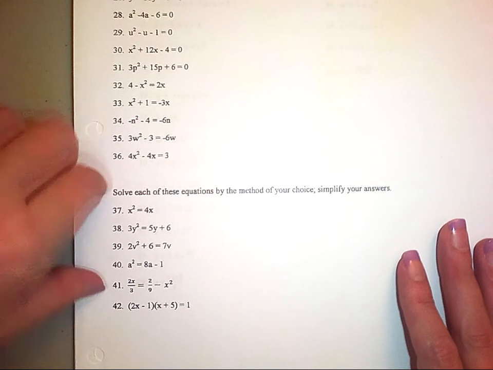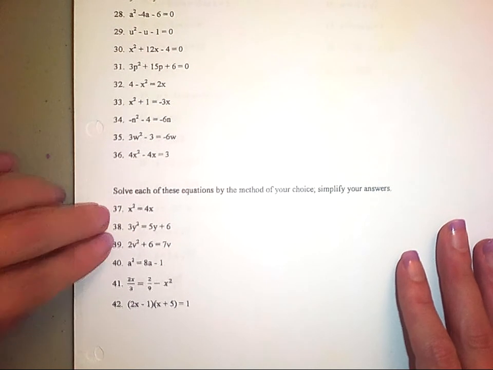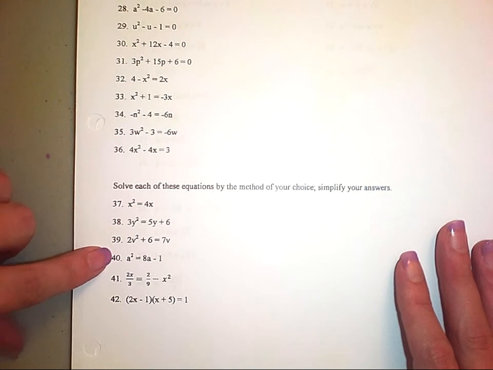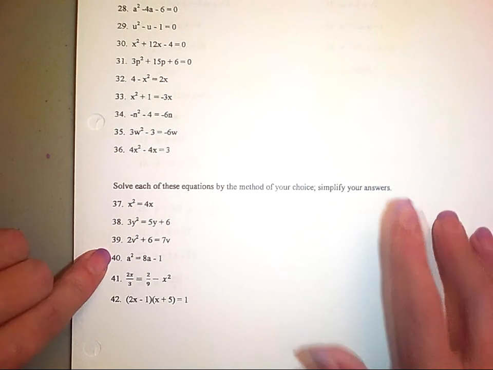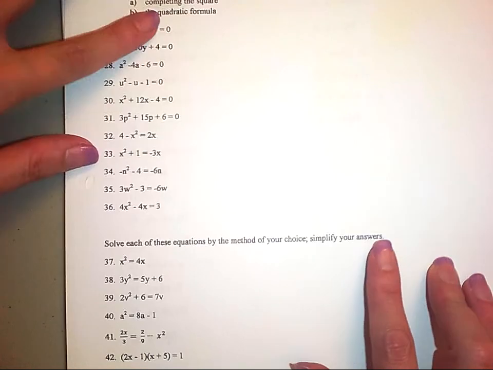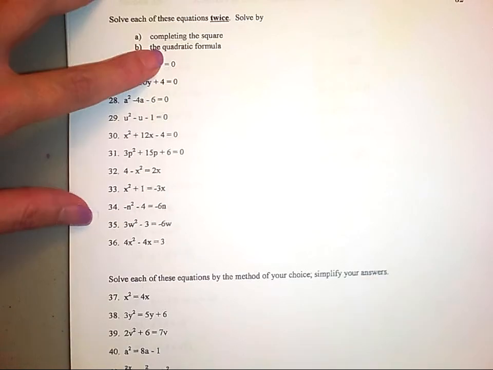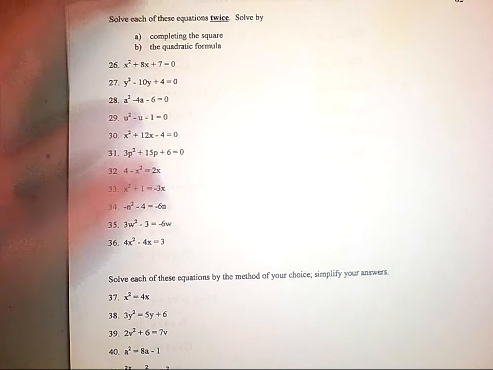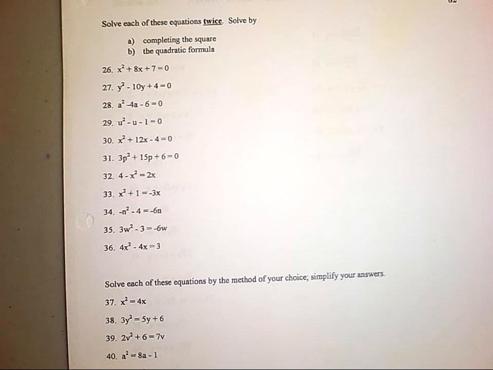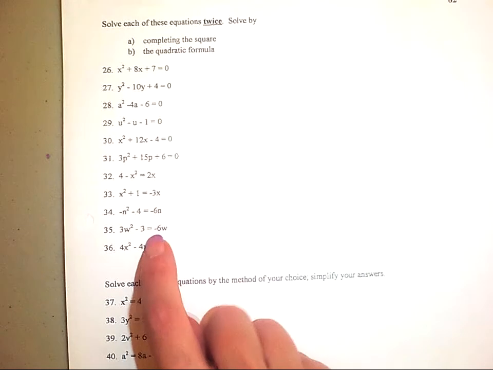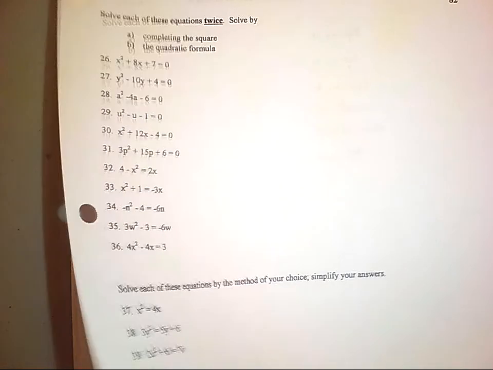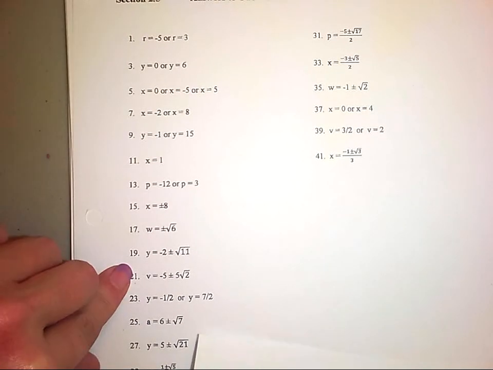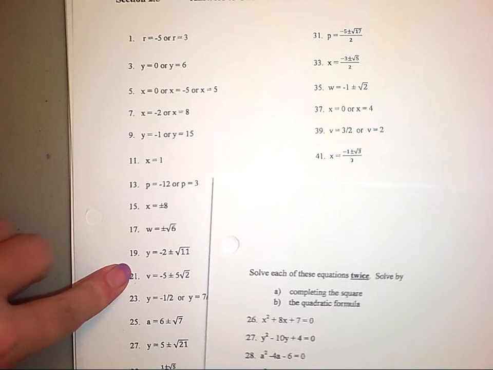Then this is kind of like a potluck. These are various types of quadratics, and you get to choose the method. Okay, make sure you simplify your answers. Okay, the same with up here with your quadratic formula or any of them. Make sure that your radicals are reduced. Okay, so this is going to take some time. Okay, so there's 42, but you have to do these two twice. So in the end, there's 52 problems here, and here are the answers.